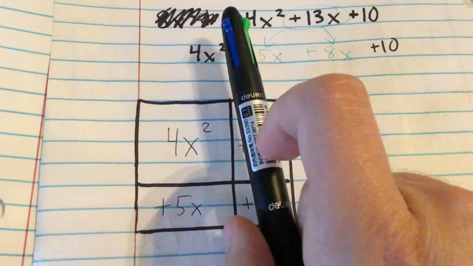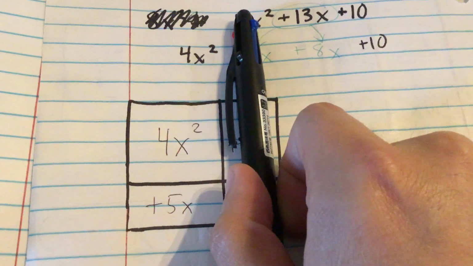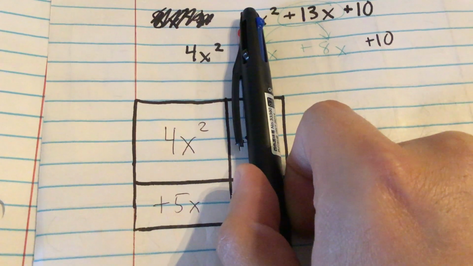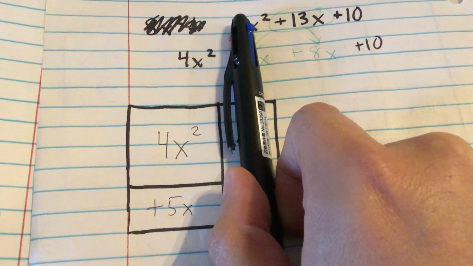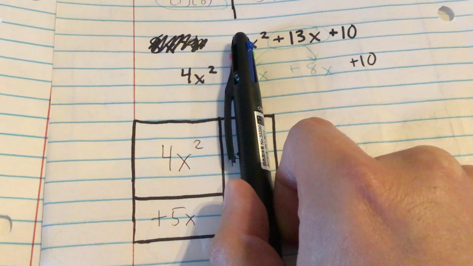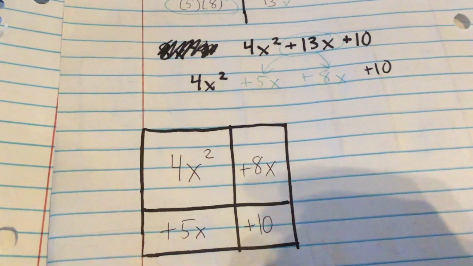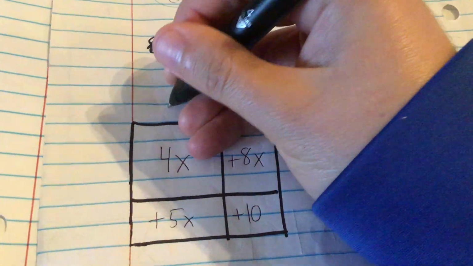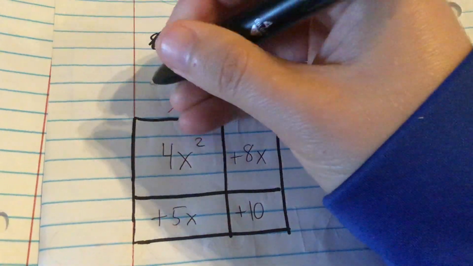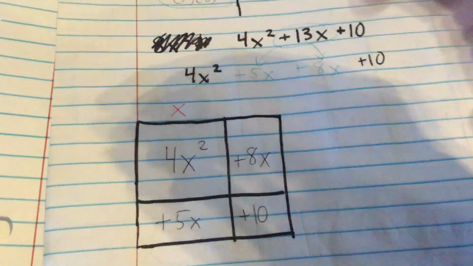I'm going to cover up this column. What can I do if I want to find the GCF of 4x squared and positive 5x? What number can I divide from both 4x squared and 5x and still get whole numbers? Well, the GCF of 4 and 5 is 1, so that's not really helpful. But luckily, the GCF of x squared and x is x. So 1x, technically. All right?